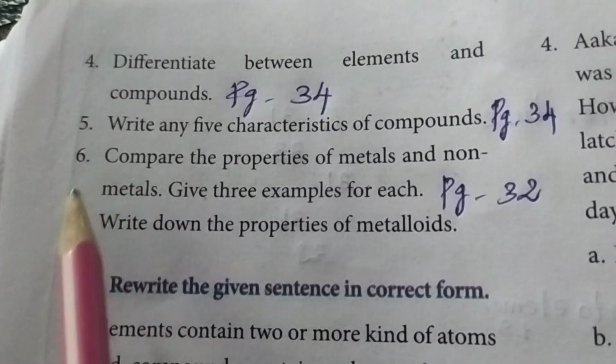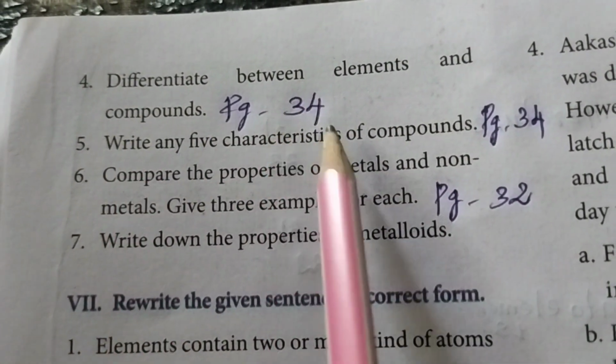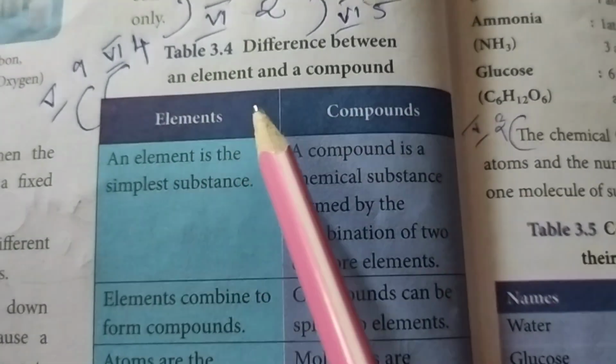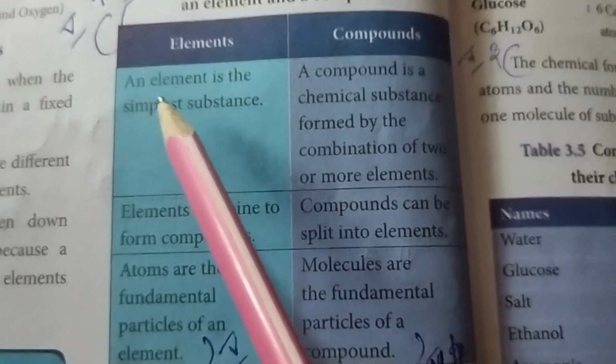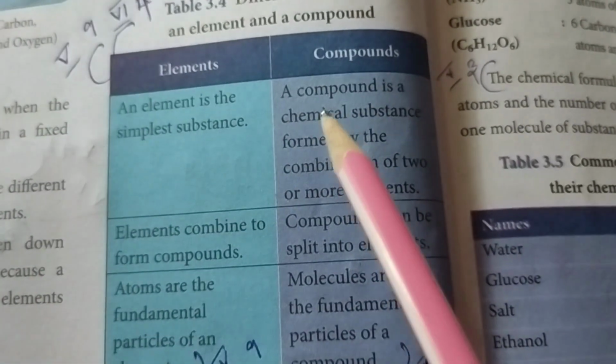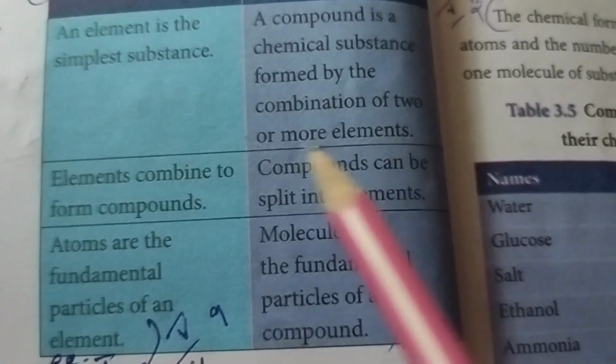4th question, differentiate between elements and compounds. Page number 34. Differentiate between an element and a compound. Elements: an element is the simplest substance. Compound: a compound is a chemical substance formed by the combination of 2 or more elements.